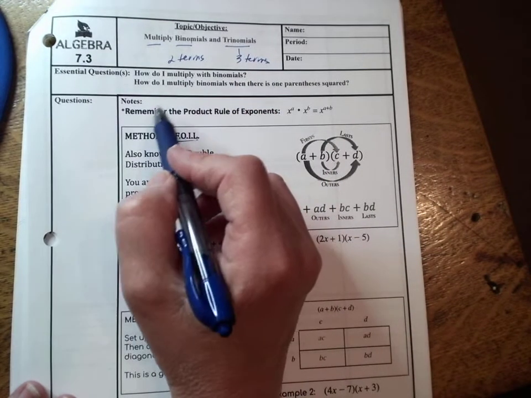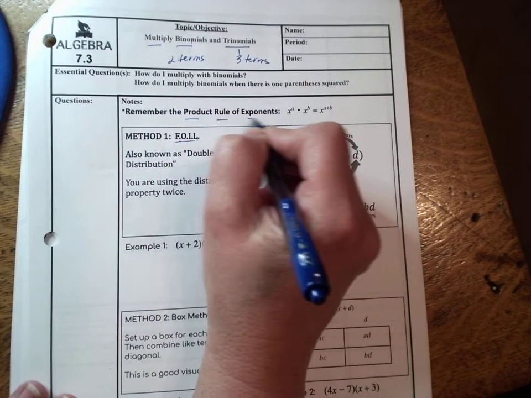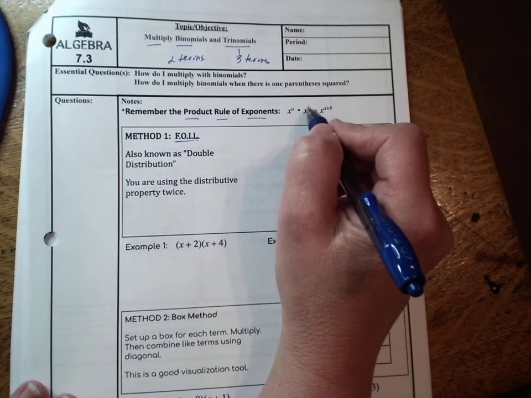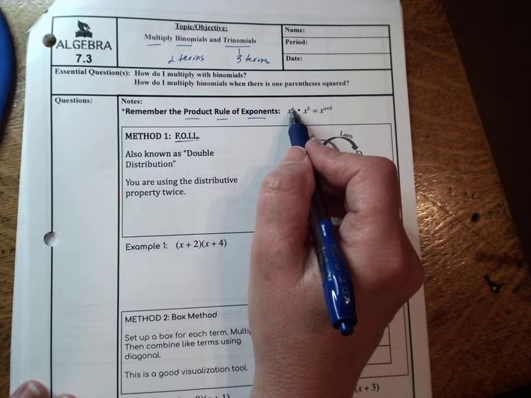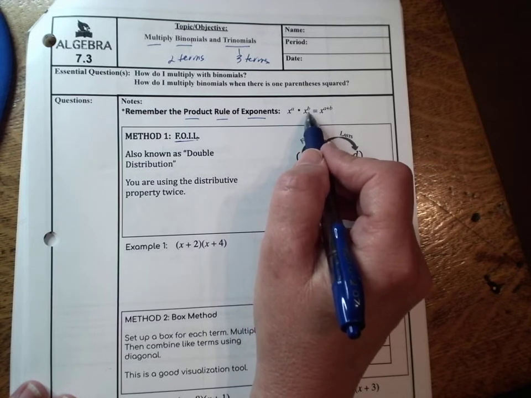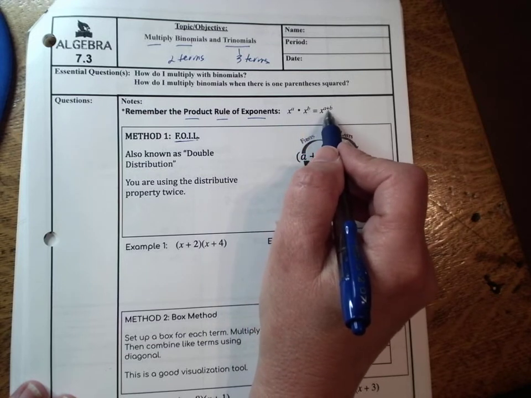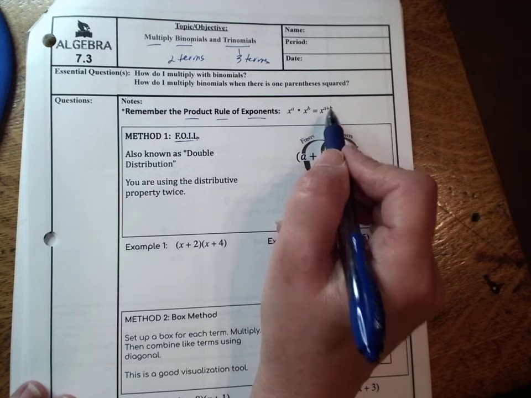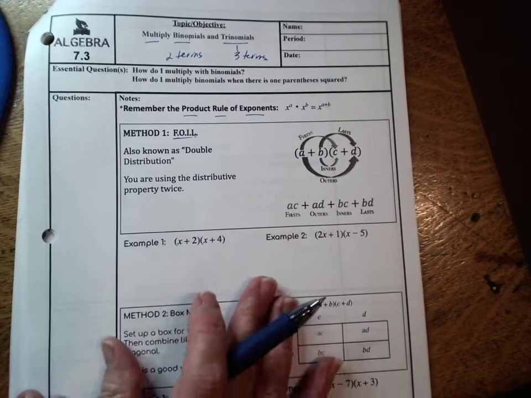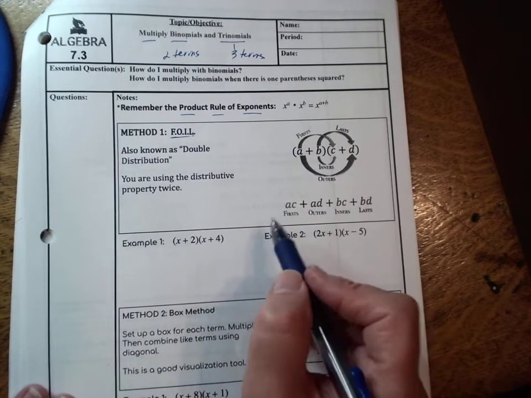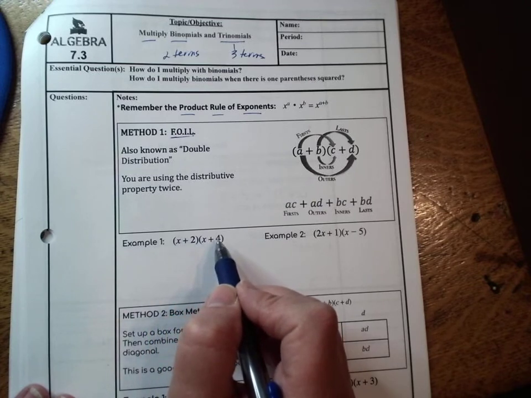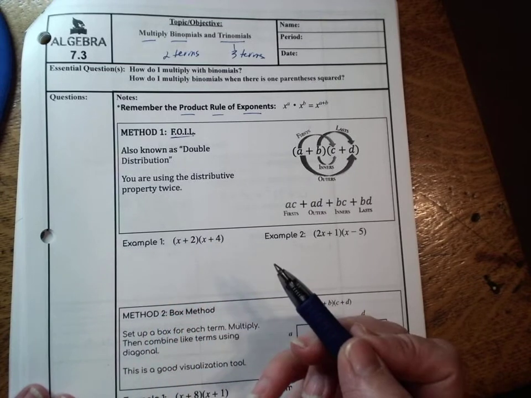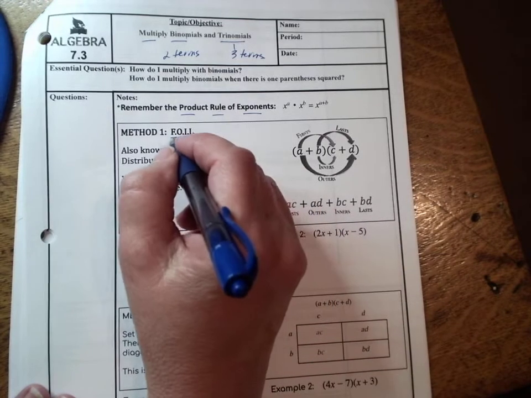Just remember our rule, the product rule of exponents: if it's x to the a power times x to the b power, you would add the exponents, okay? So here's what we do. Now we're going to have a binomial times a binomial. We can do a couple things. One method is called the FOIL method.